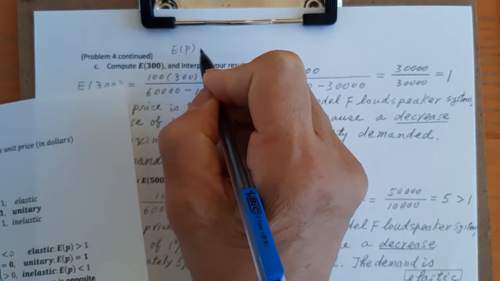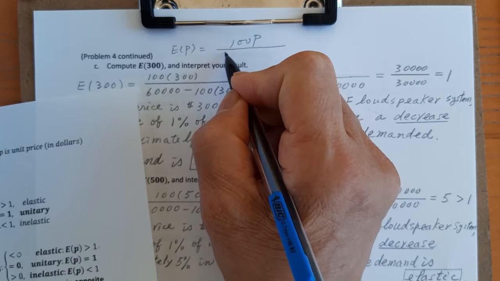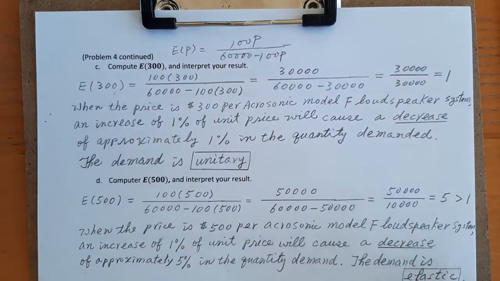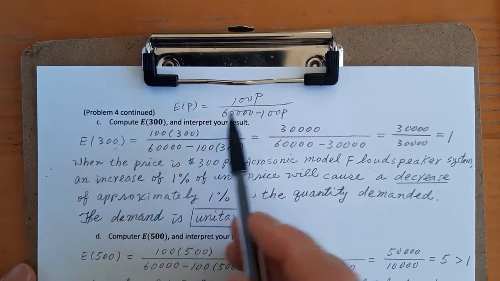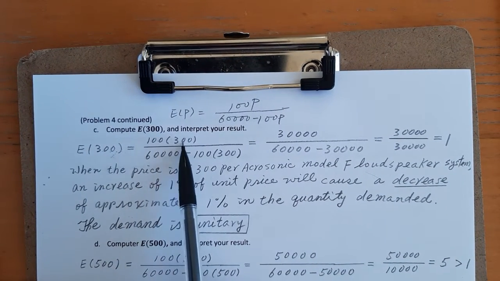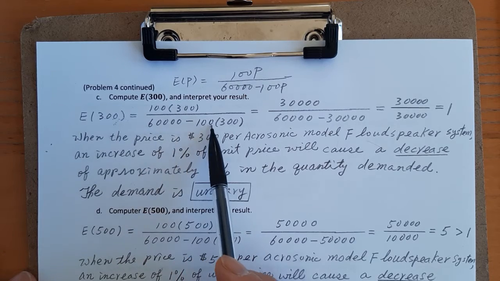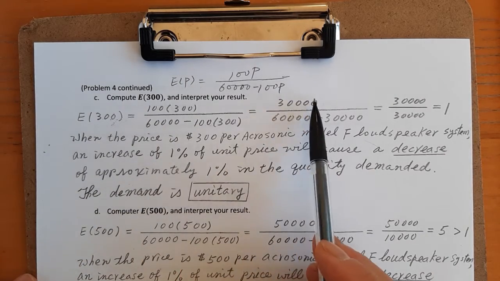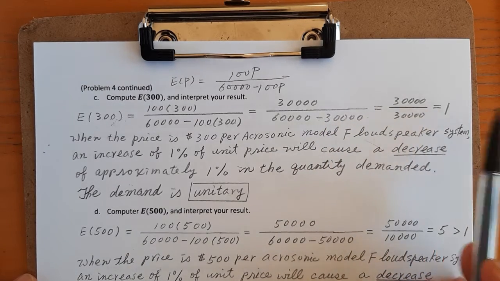So plug in p is 300. We get 100 times 300 over 60,000 minus 100 times 300. So it's 30,000 over 60,000 minus 30,000, which gets 30,000 over 30,000 equals 1.